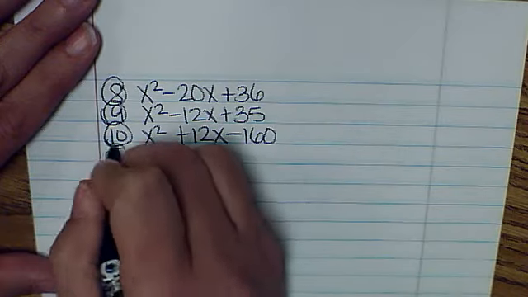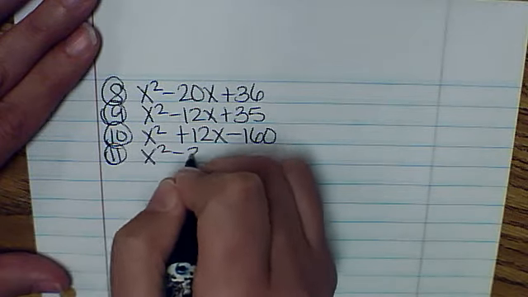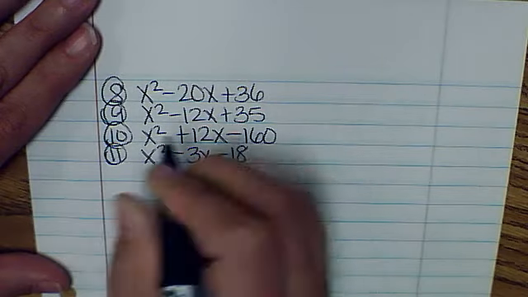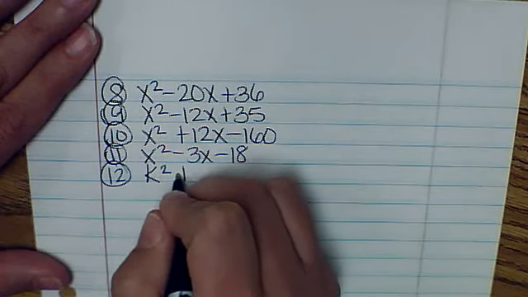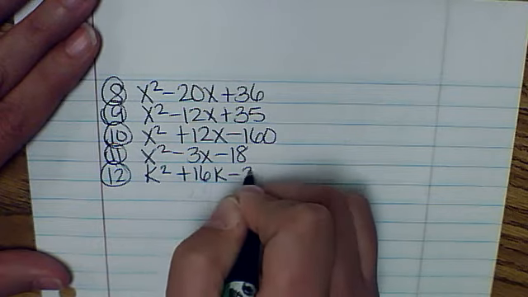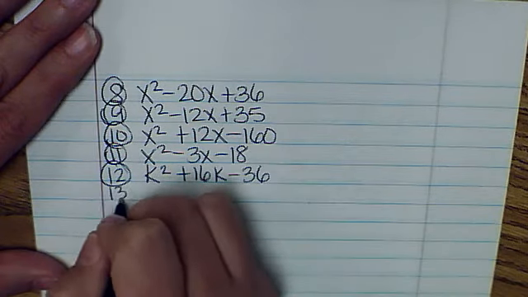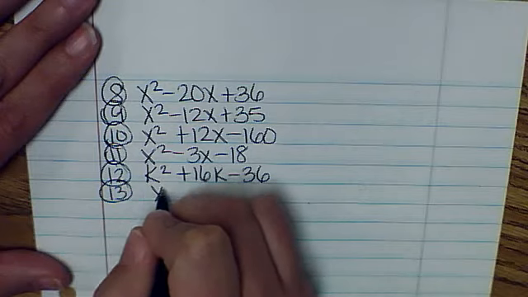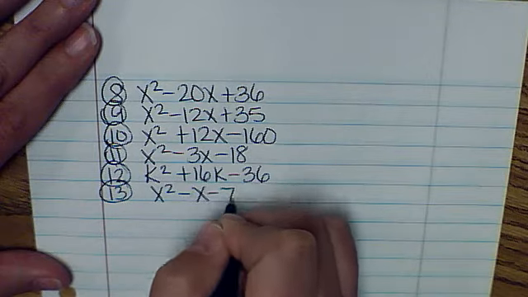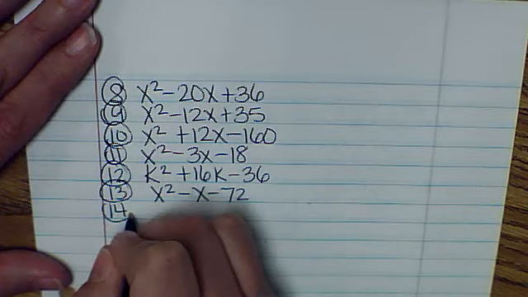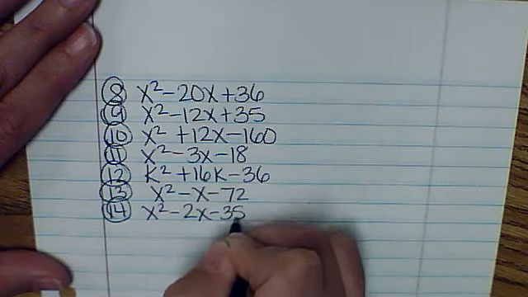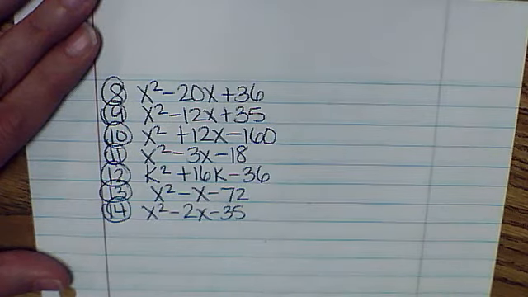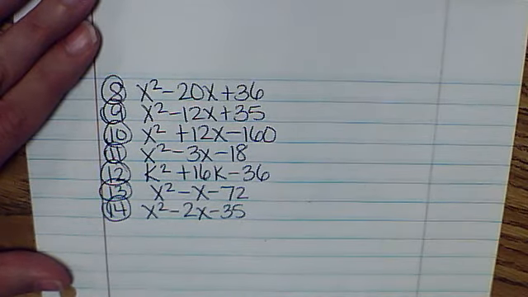And to do that, you'll need to pause the video for as long as you need to make sure that you get them all done. And then just hit play and I'll have the answers for you. So copy down those 7 problems and then hit pause.